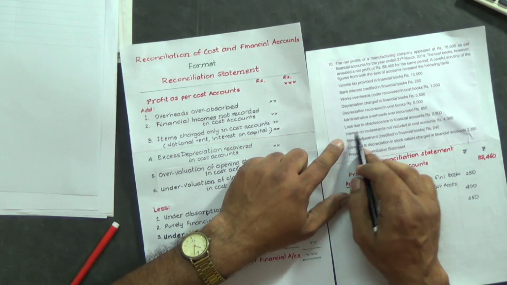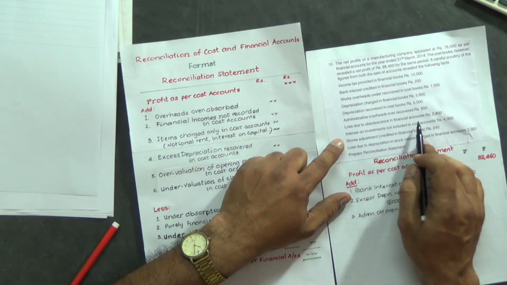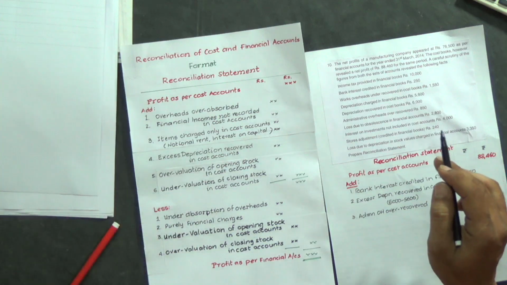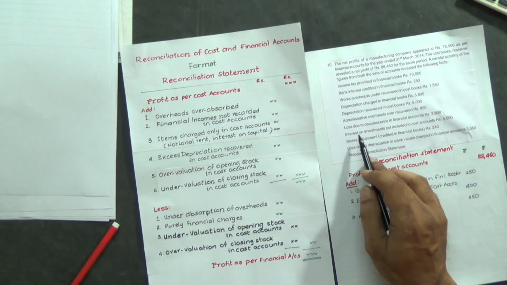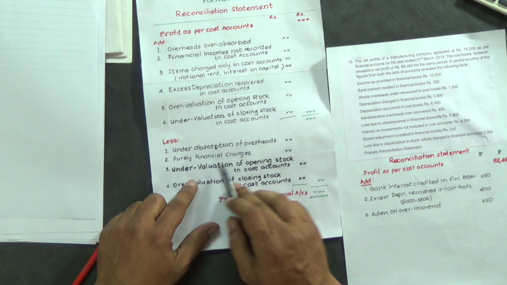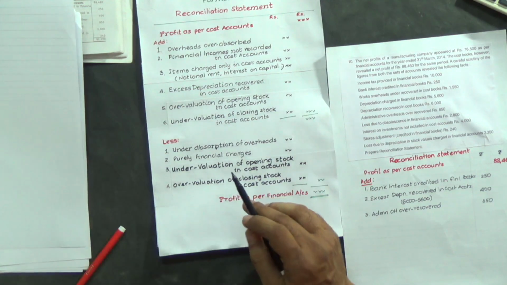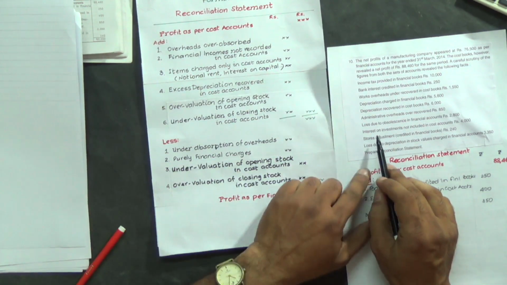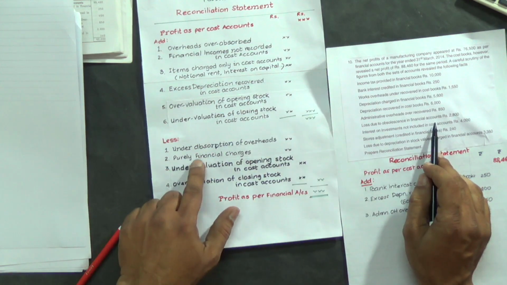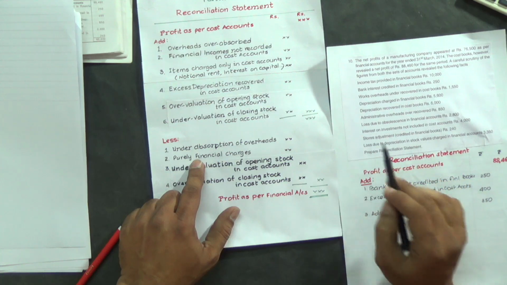Next line item is loss due to obsolescence in financial accounts, 2,800. This is a loss. It is nothing but purely a financial charge. Loss due to obsolescence in financial accounts, a financial charge accounted only in financial books. So this has to be deducted.